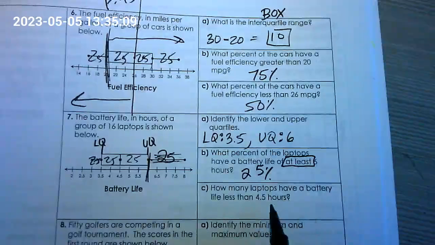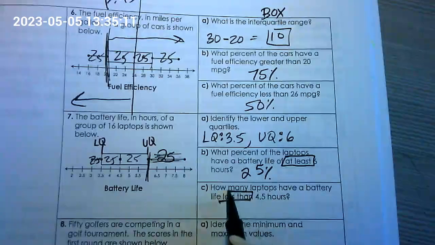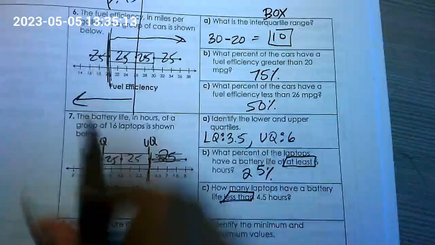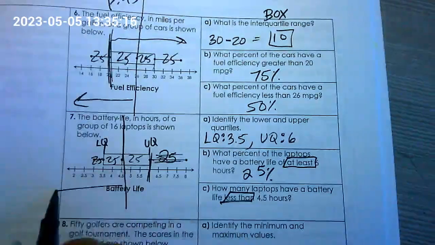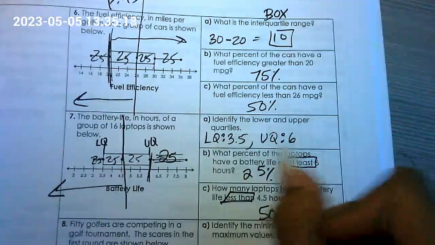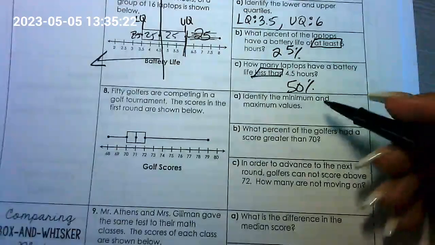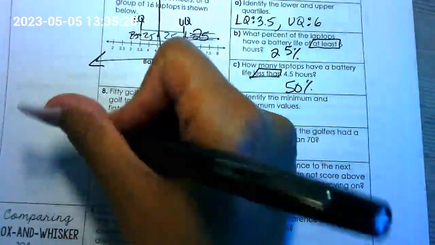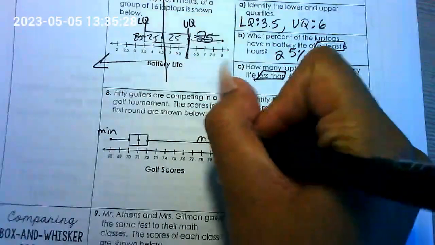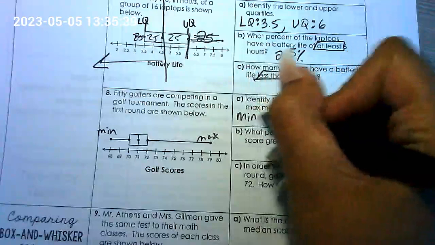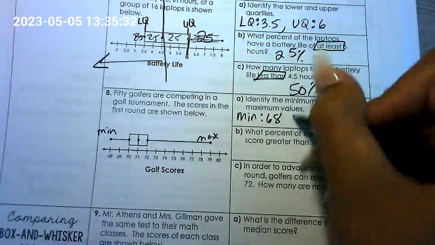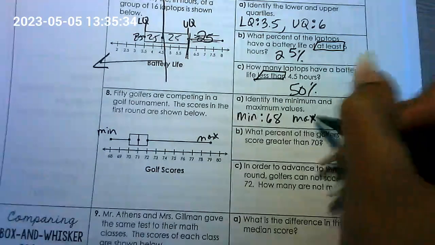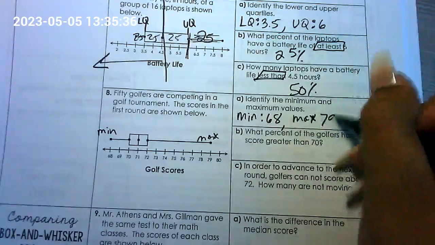How many laptops have a battery life less than 4.5? Again, another keyword, less than. 4.5 is right here. Everything less is this way, 50%. Okay, we got 2 more. Identify the minimum and maximum values. Well, that's easy. Min here, max here. Min is 68. Max is 79.